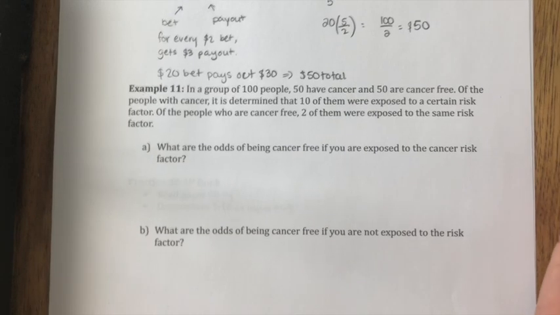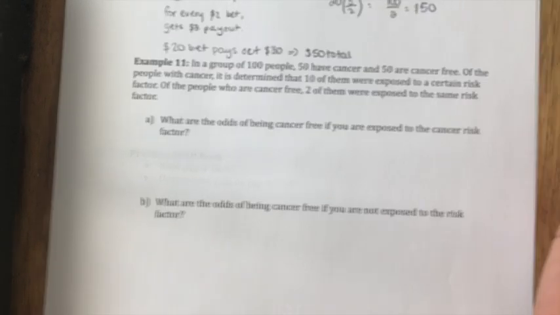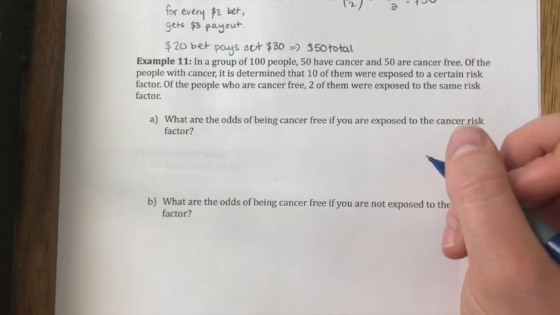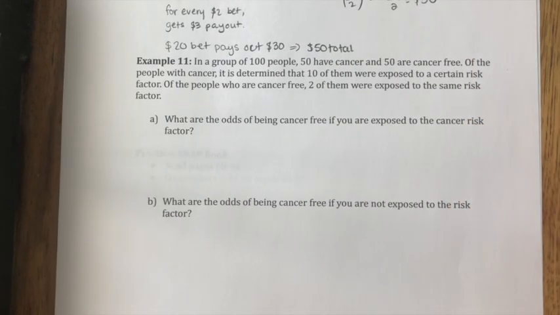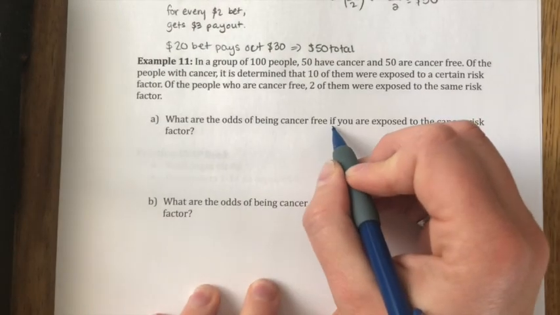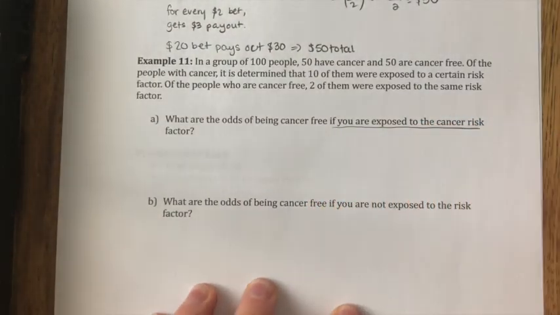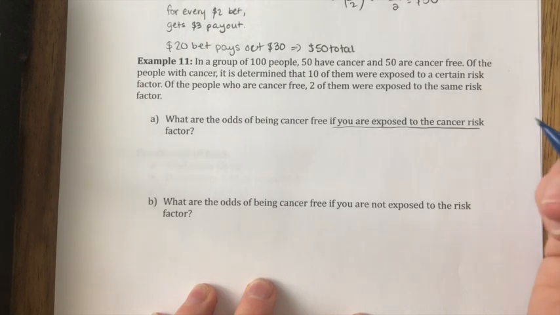Okay, couple more examples. So in a group of 100 people, 50 have cancer and 50 are cancer-free. Of the people with cancer, it's determined that 10 of them were exposed to a certain risk factor. Of the people who are cancer-free, 2 of them were also exposed to that same risk factor. So what we want to know is, what are the odds of being cancer-free if you're exposed to the cancer risk factor? That is what we're talking about here.